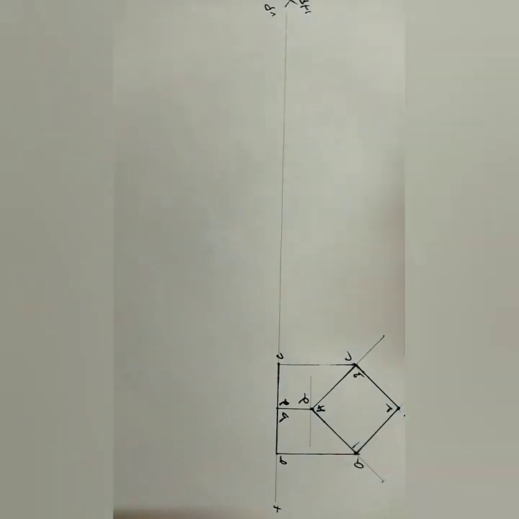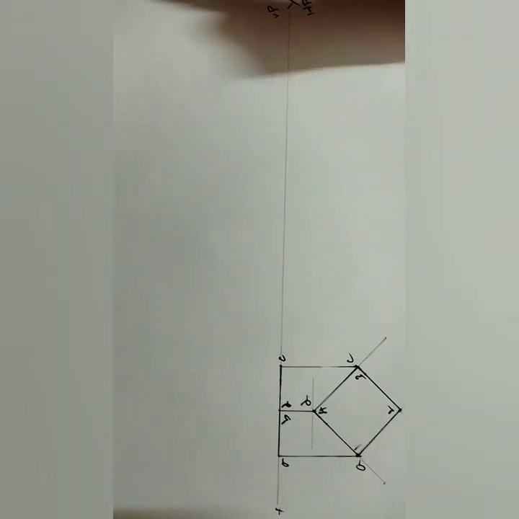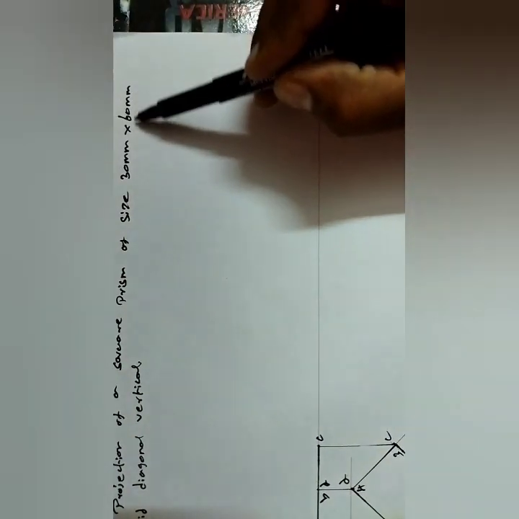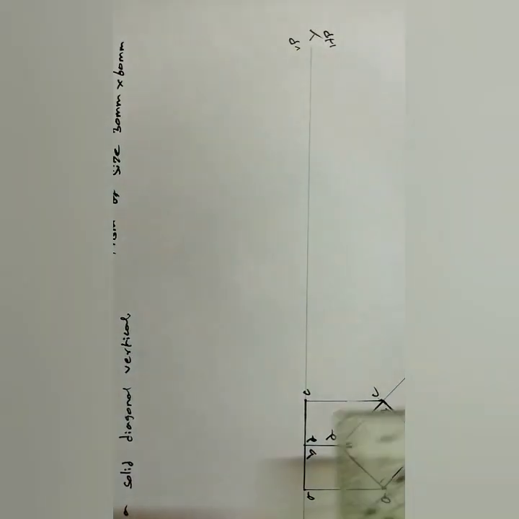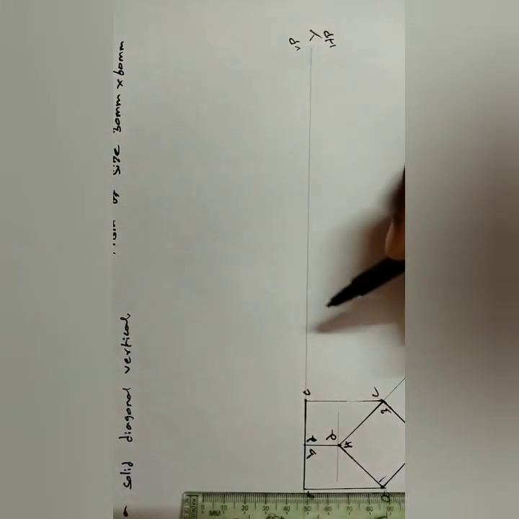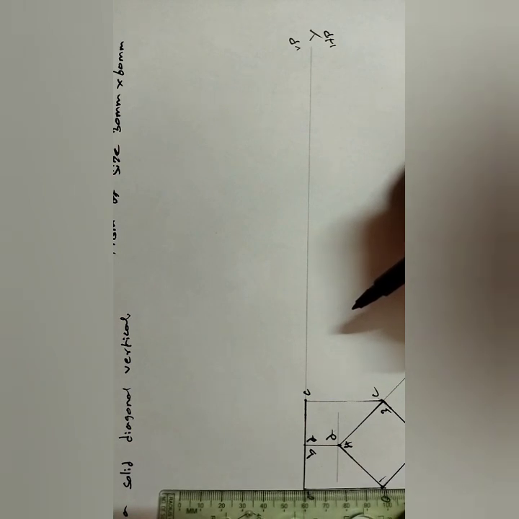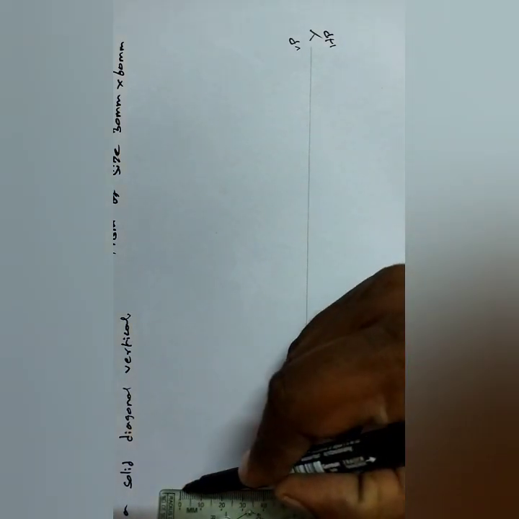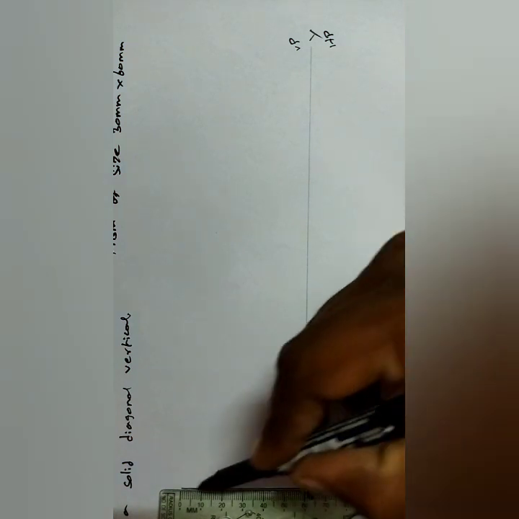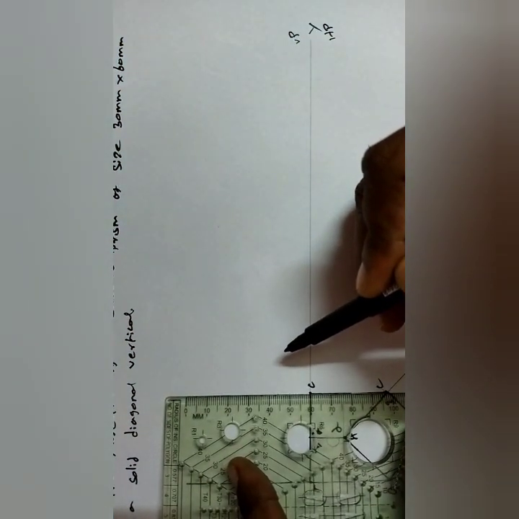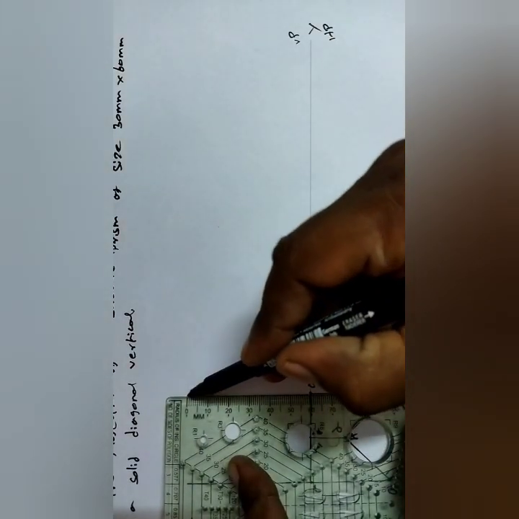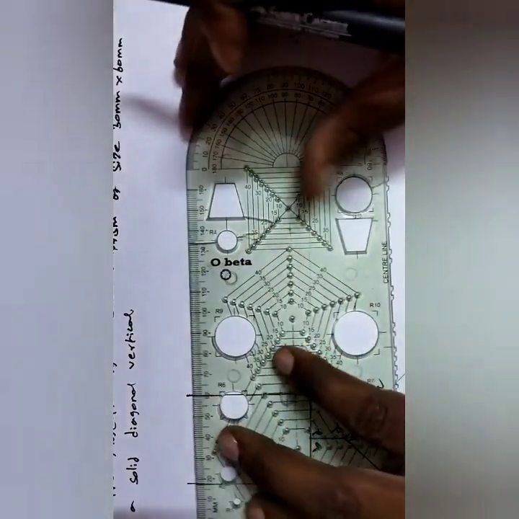The square prism height is 60 mm, so draw the height of 60 mm. Next, join the top.